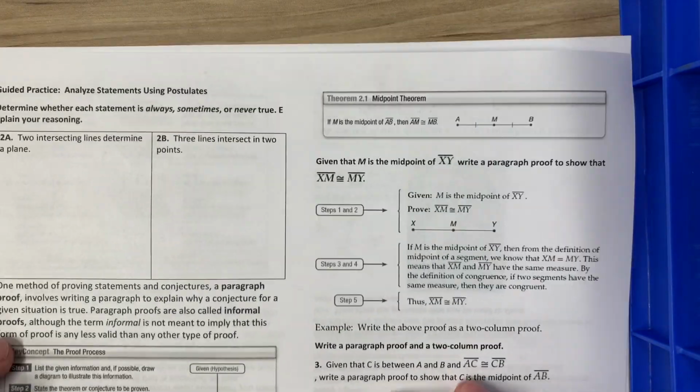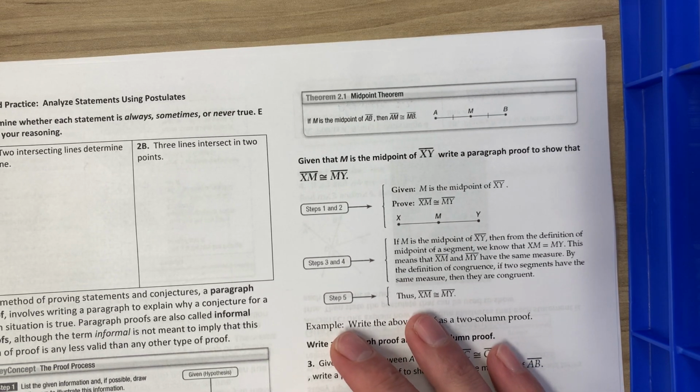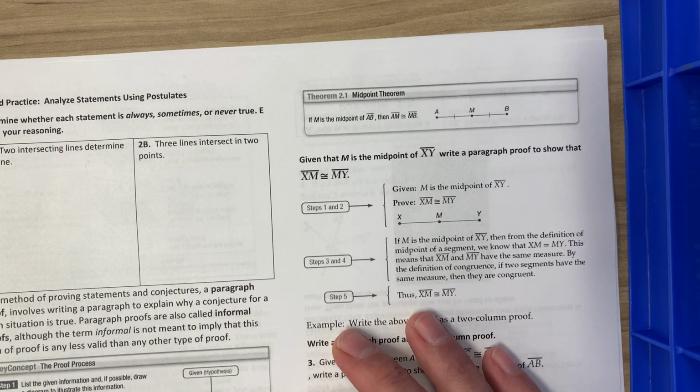All right, so determine whether each statement is always, sometimes, or never true, and then explain our reasoning. 2 intersecting lines determine a plane.